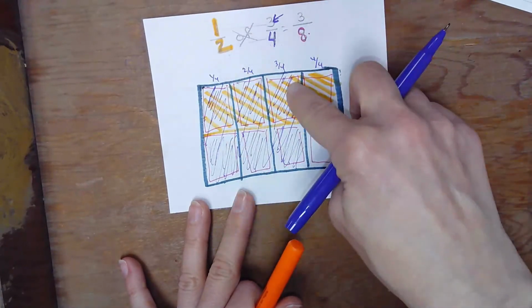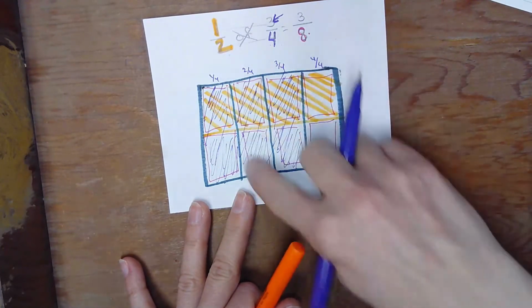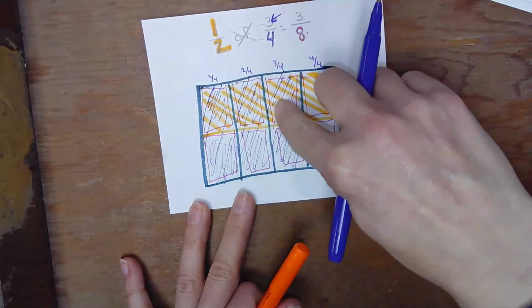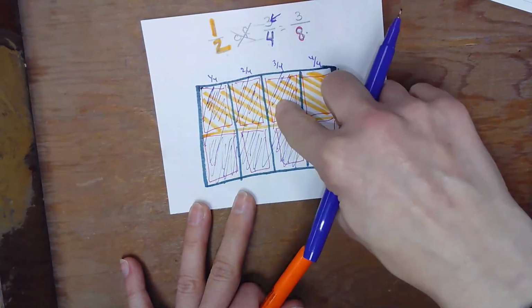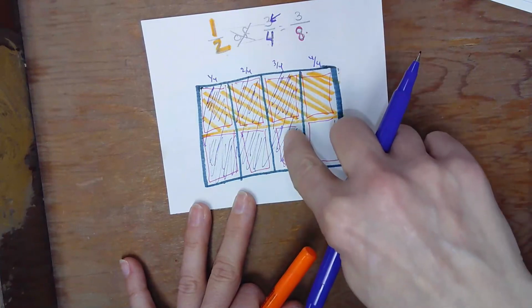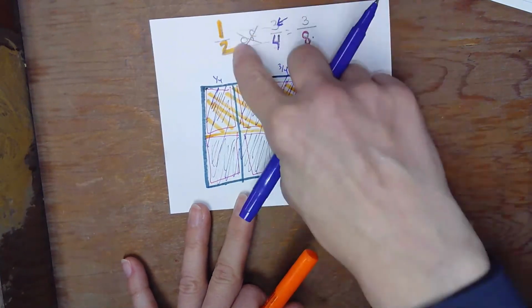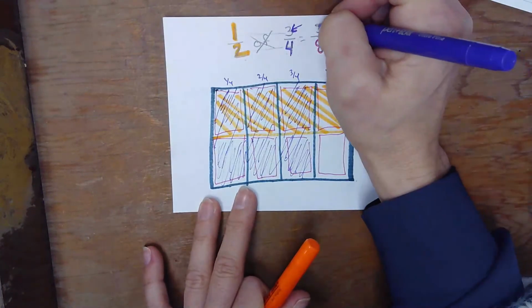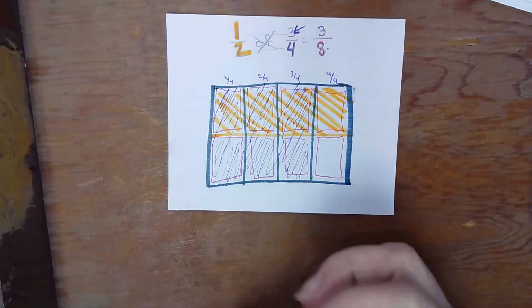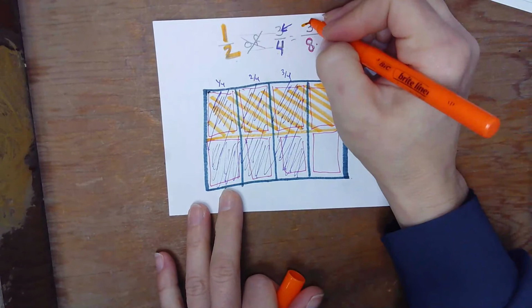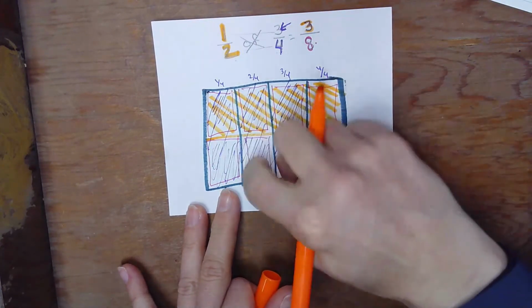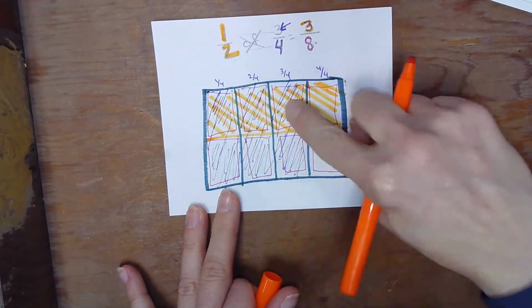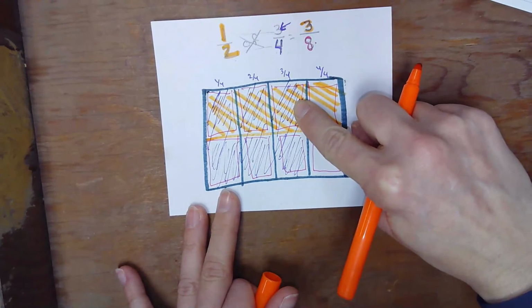So these are now not fourths, they are eighths because I have to count just the half of these 3/4. So where I have the double color, there are only 3 pieces out of the 8 that have both fourths and half.